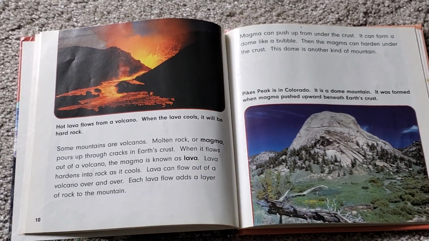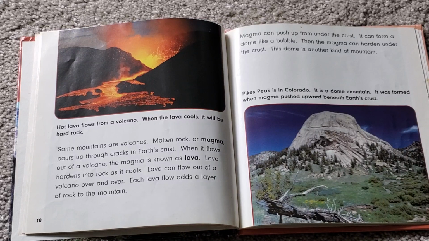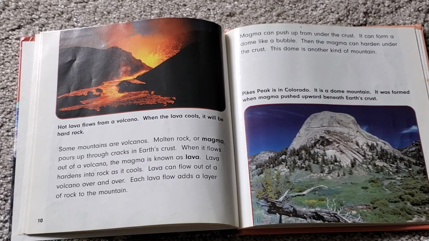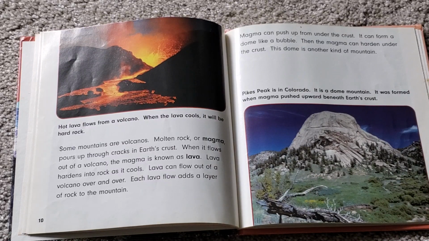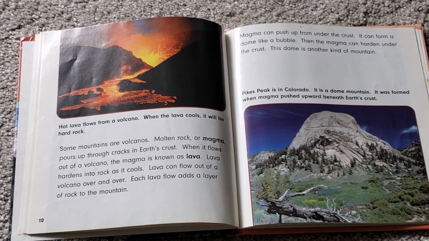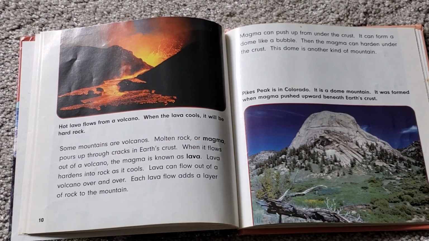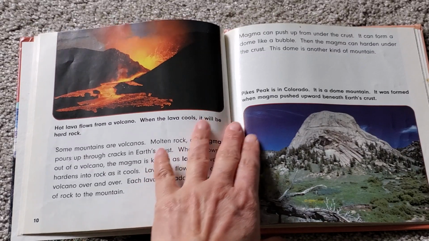Some mountains are volcanoes. Molten rock or magma pours up through cracks in Earth's crust. When it flows out of a volcano, the magma is known as lava. Lava hardens into rock as it cools. Lava can flow out of a volcano over and over. Each lava flow adds a layer of rock to the mountain. Hot lava flows from a volcano. When the lava cools, it will be hard rock.